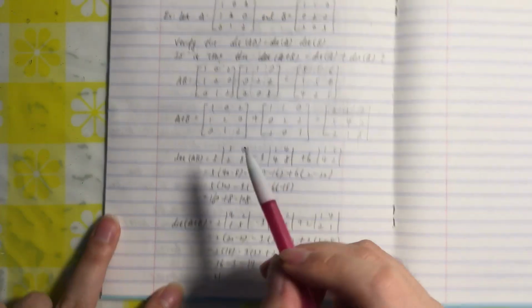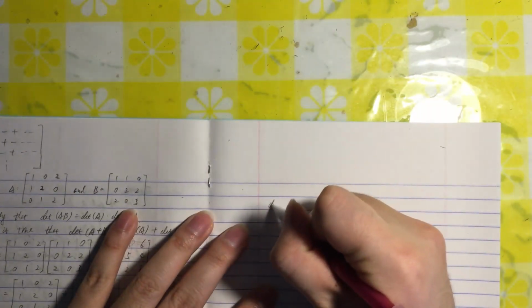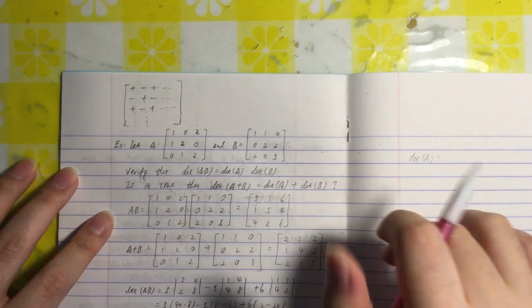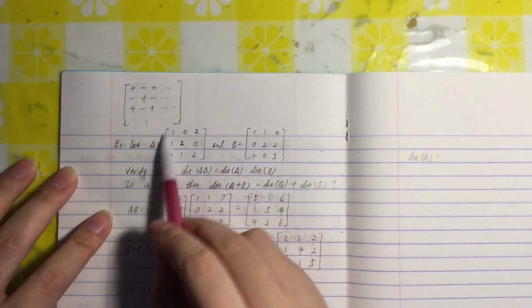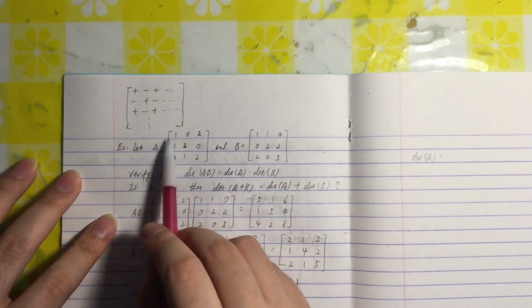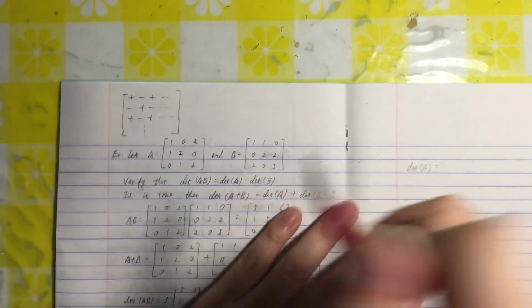Next, let's compute the determinants of A and B. For the determinant of A, I can use cofactor expansion along any row or any column. Here, in the first row we have 1, 0, so let me take the determinant along the first row. The signs of the cofactors alternate.